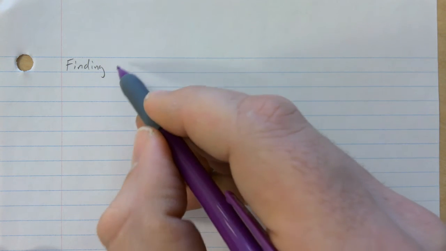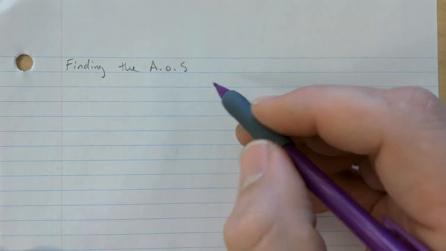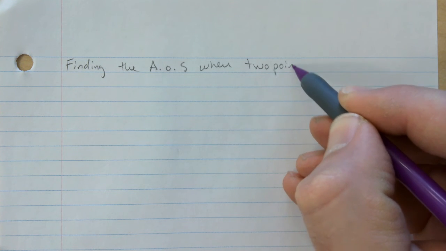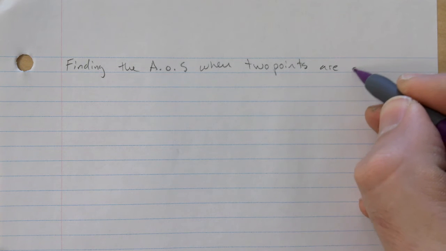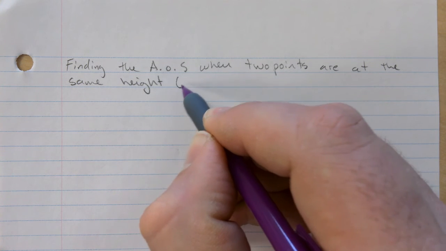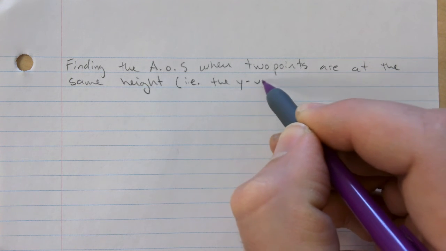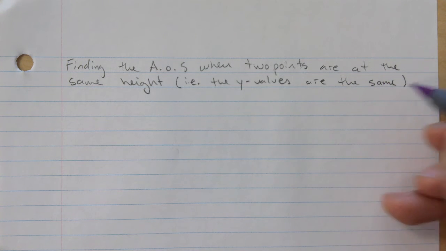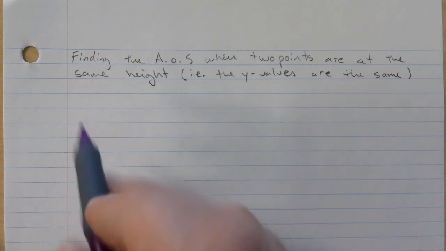Any other questions? All right. So, finding the axis of symmetry when 2 points are at the same height, i.e. the y values are the same. That's the topic of today.